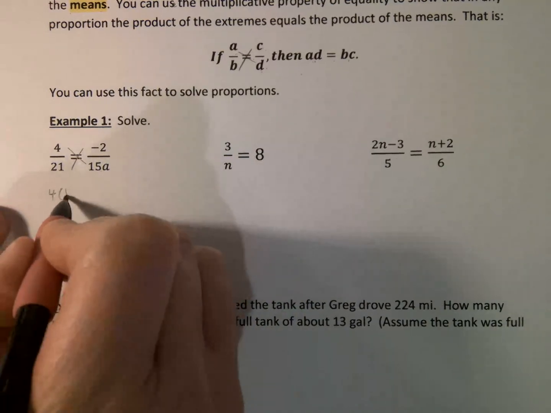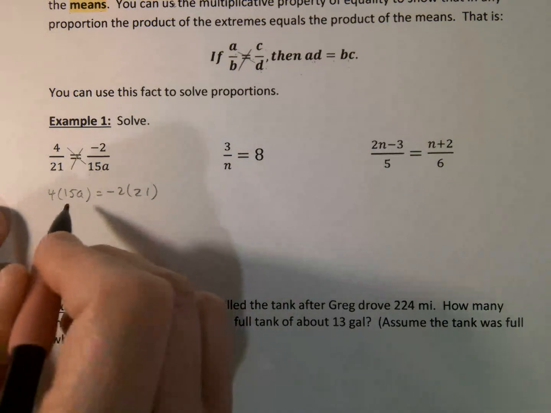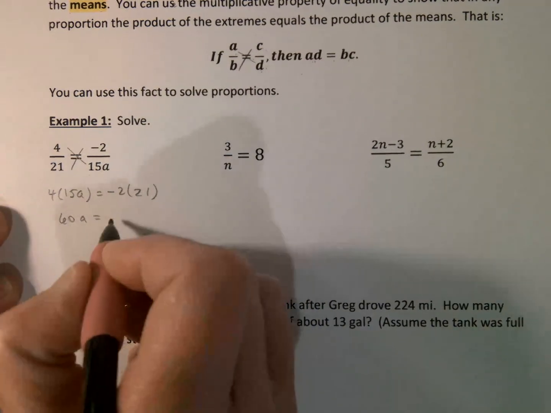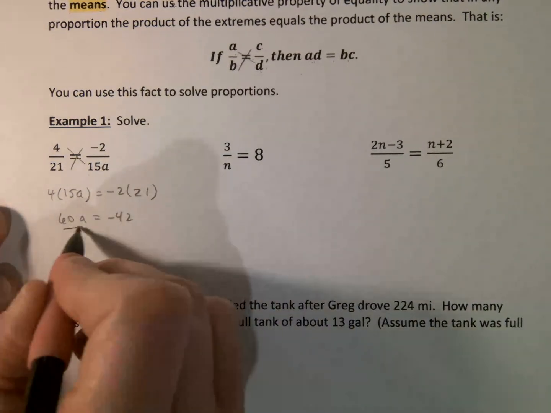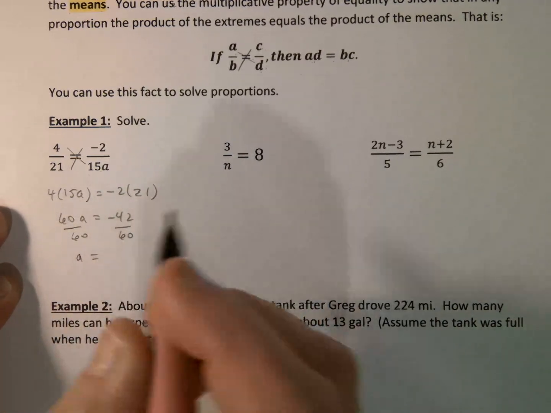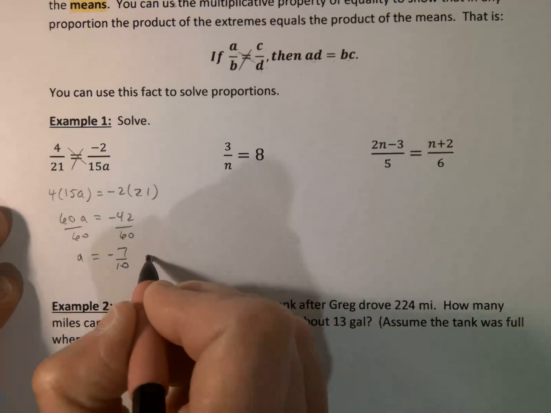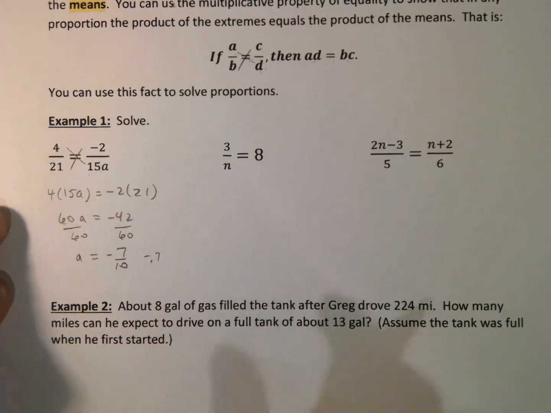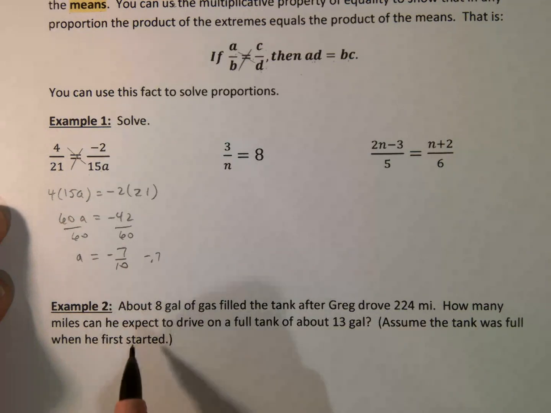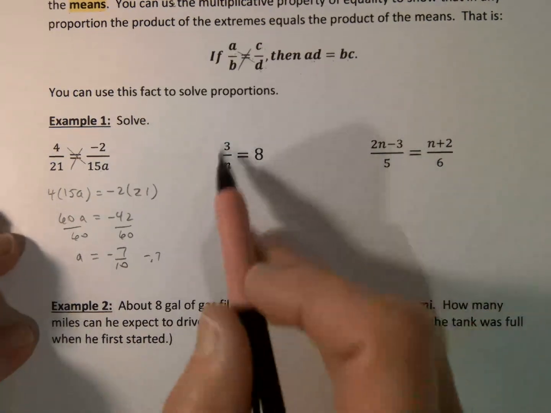So here I'm going to have 4 times 15A is equal to negative 2 times 21. So this is going to give me 60A, and this is negative 42. If I solve for A, I can divide both of these by 6, so it's going to give me negative 7/10, which I could write as a decimal if I wanted to. Depends on the problem. I might want to write it as a fraction or decimal, depending on the problem.